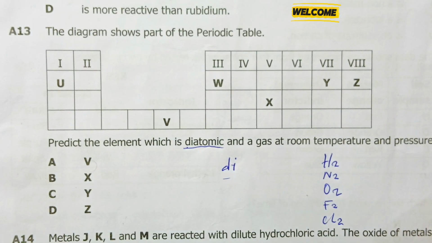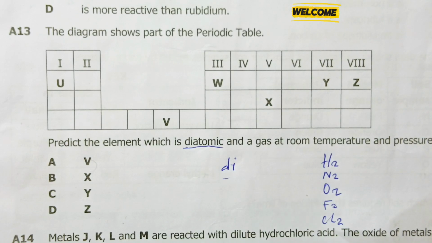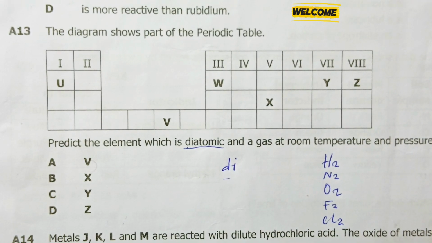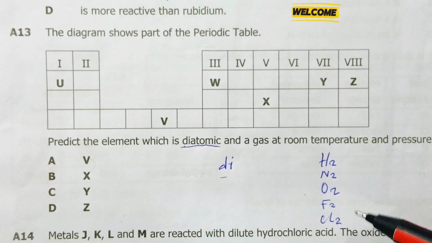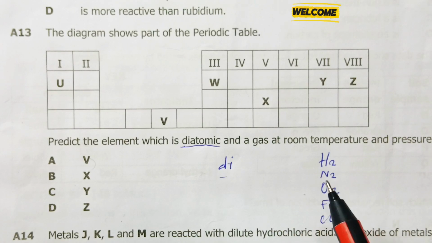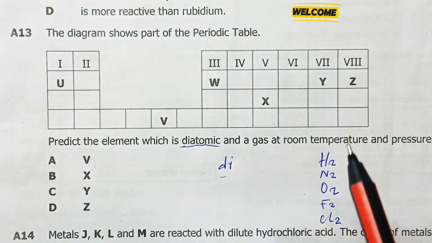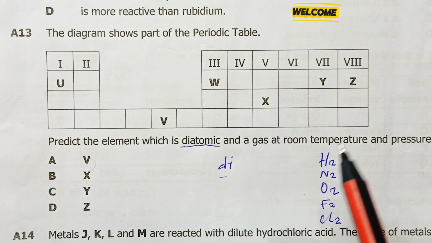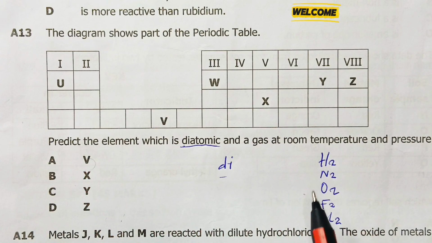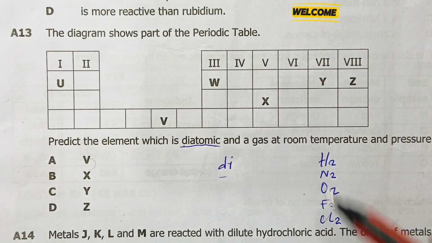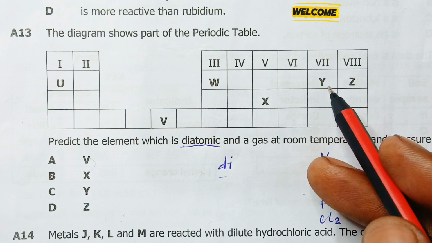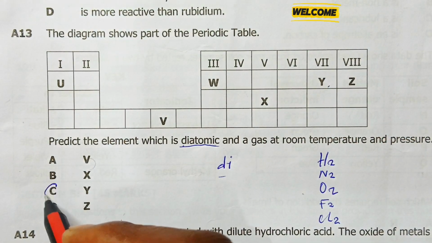These elements are mainly found in group 7. They are the halogens. Most of the diatomic elements are found in group 7. Hydrogen is the only one found in group 1, but nitrogen, oxygen, fluorine and chlorine are all found in group 7. So the answer is supposed to be C.